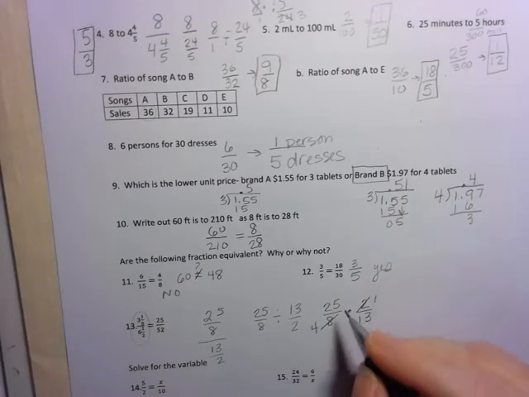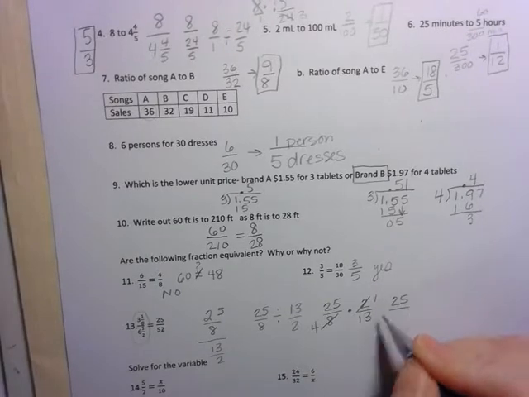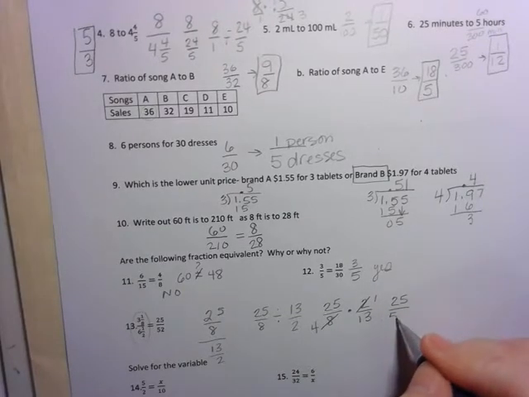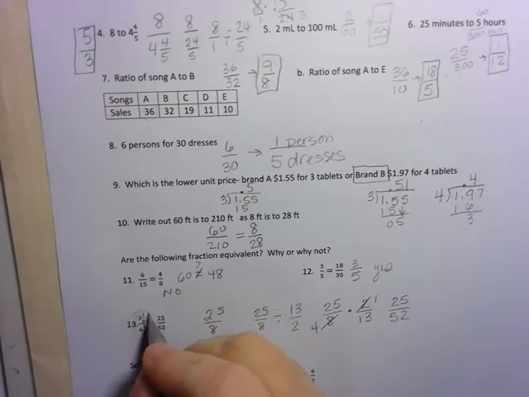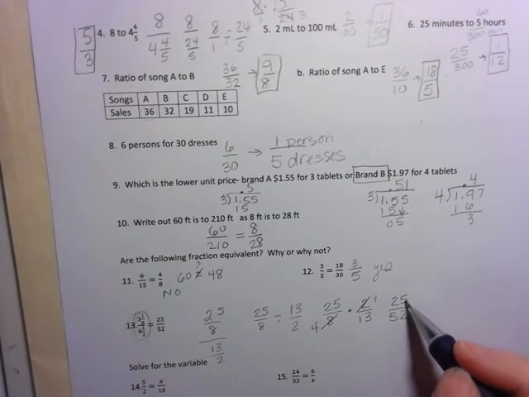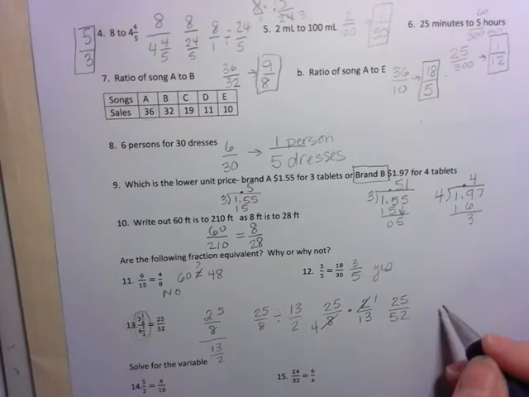25 times 1 is 25. 4 times 13 is 52. So this left side here simplifies to 25 over 52, which is the same as the right side, so yes, they are equivalent.